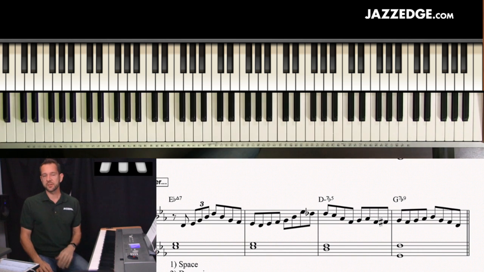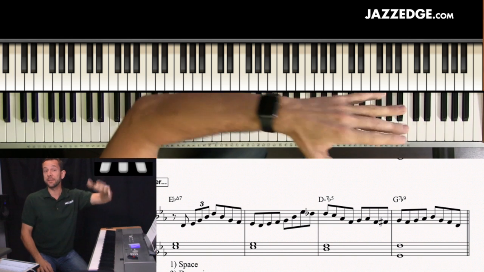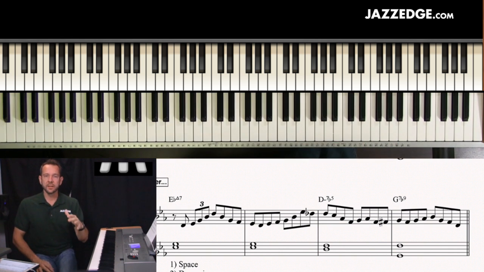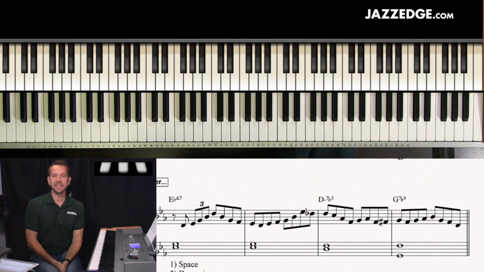All right, E flat major 7 chord: E flat, G, B flat, D. E flat minor 7 chord: E flat, G flat, B flat, D flat. Really know the chords and the scale inside and out.